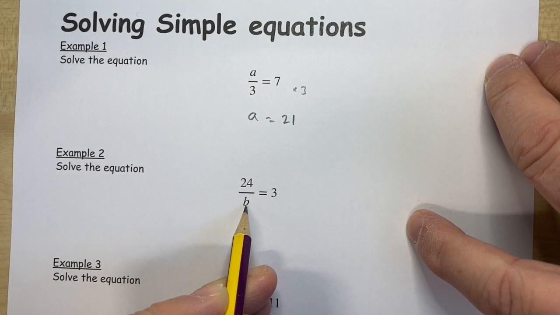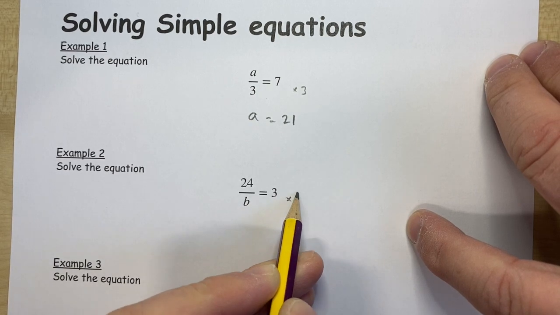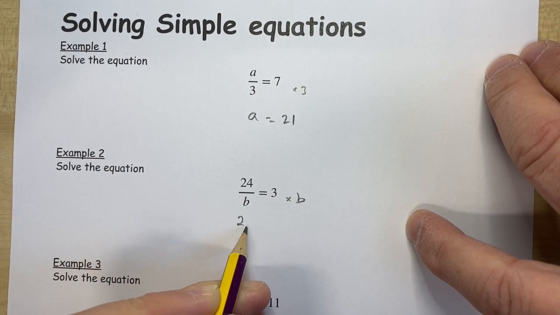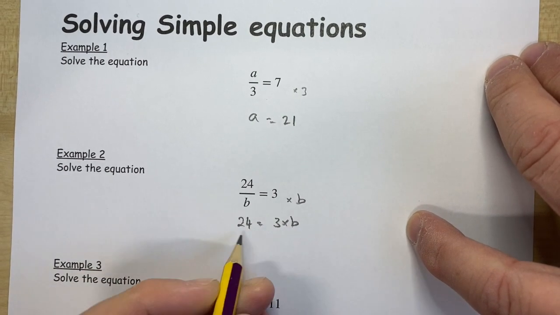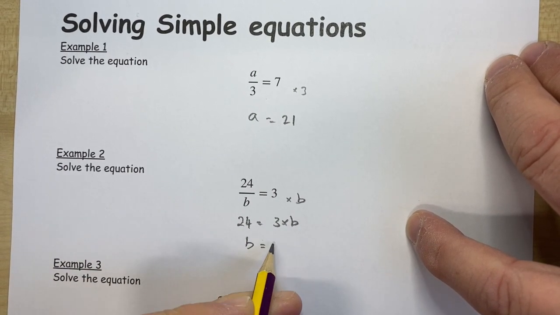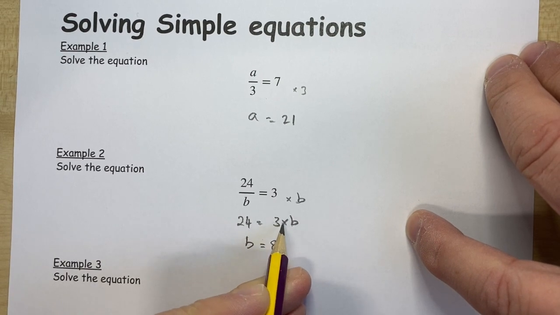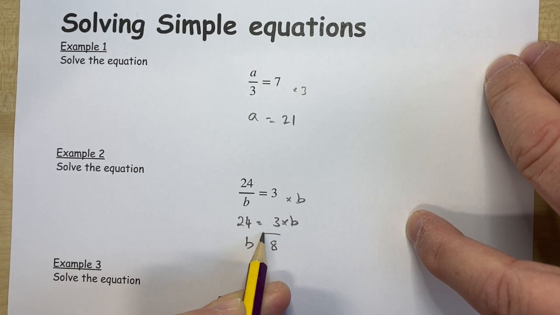Same thing. If I take that across the other side, it becomes a times B. Now that's a bit more awkward. We're saying that 24 is equal to 3 lots of B. So therefore B has to be 8 because 3 times 8 is 24.